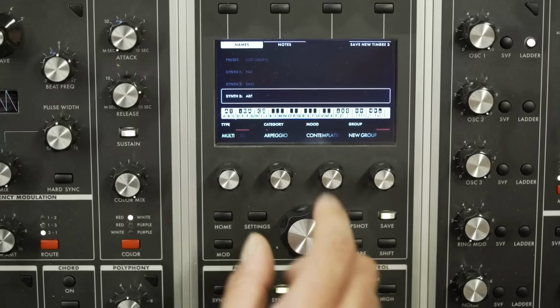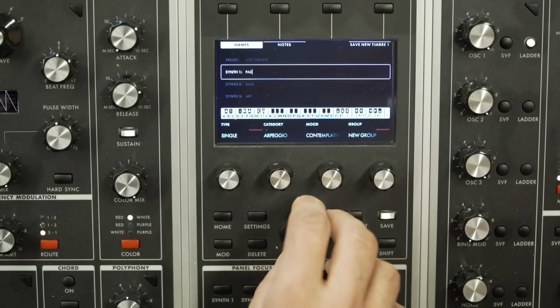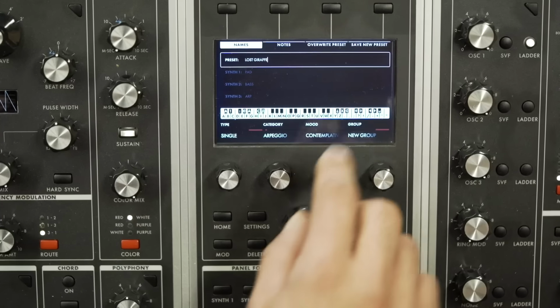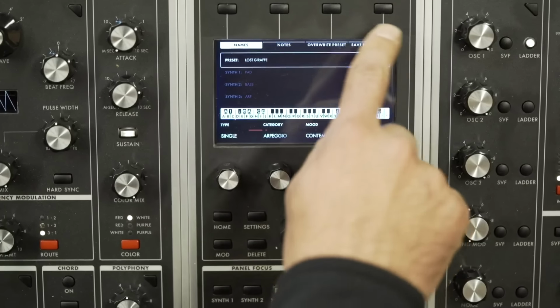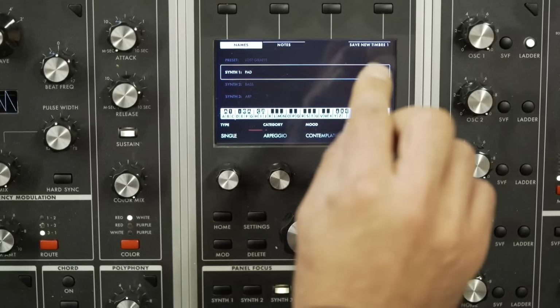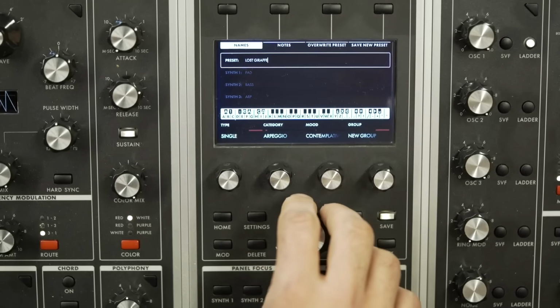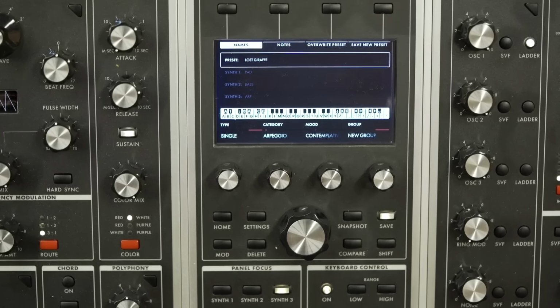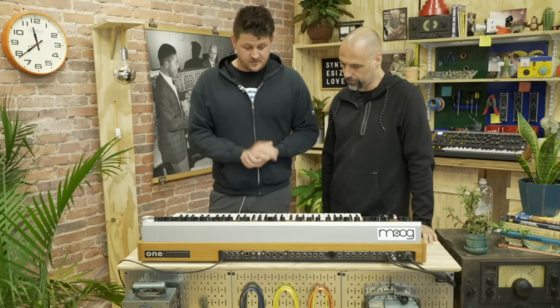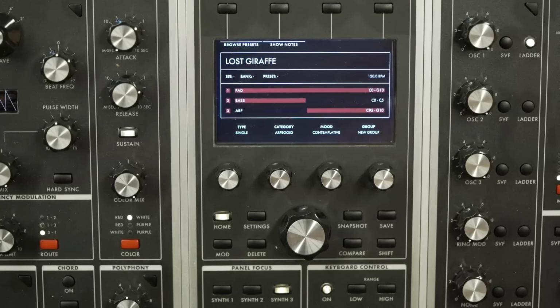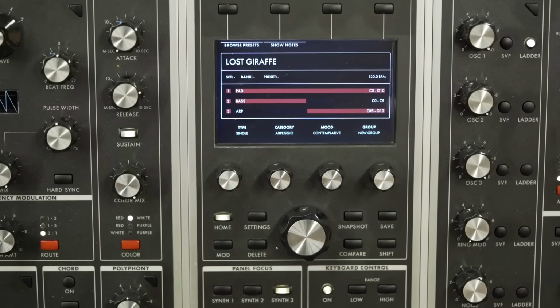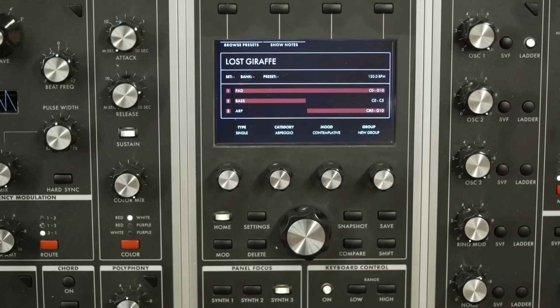So let's highlight one thing here. By moving up and down, you also change what you are going to save in this top right button. If you're on the preset, it will save it as a new preset. If you go down, you can just save a single timbre out, which gives you one location to split out sounds if you want to do that. And then also you can easily export presets, or you can export groups of presets, which is another great function of the instrument. So I am going to hit save, and bang. So now Lost Giraffe is in this machine until we get rid of it or something.